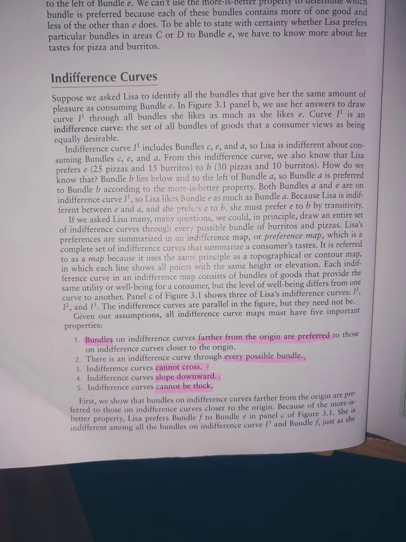Given our assumptions, all indifference curve maps must have 5 important properties. 1. Bundles on indifference curves farther from the origin are preferred to those on indifference curves closer to the origin. 2. There is an indifference curve through every possible bundle. 3. Indifference curves cannot cross. 4. Indifference curves slope downward. And 5. Indifference curves cannot be thick.